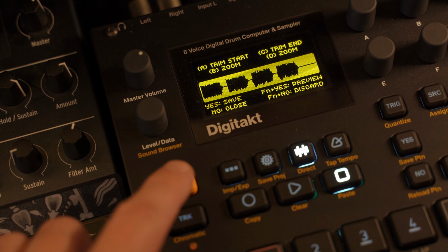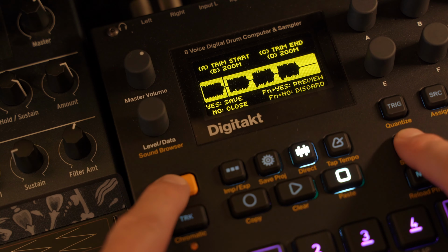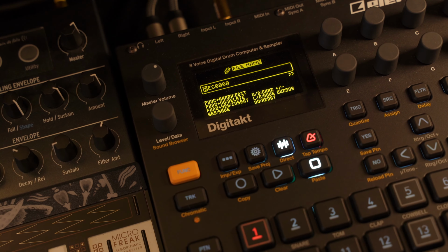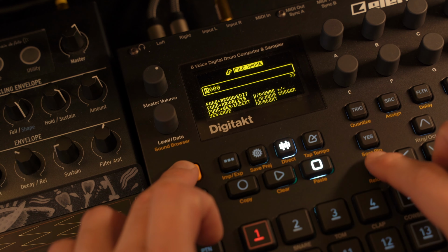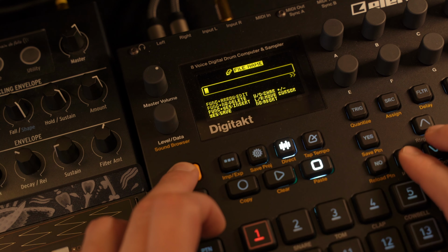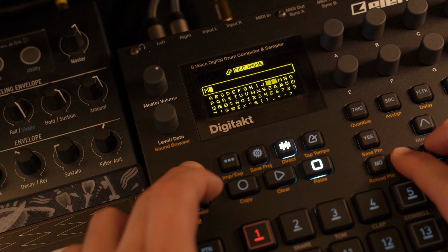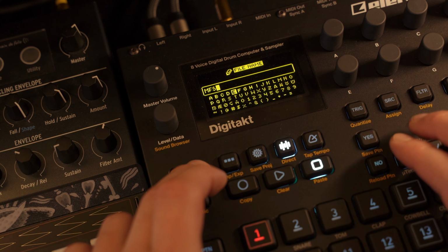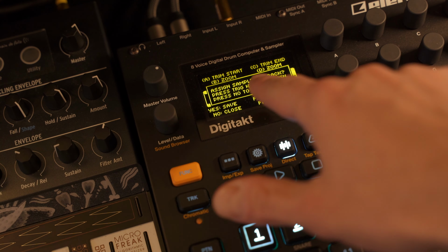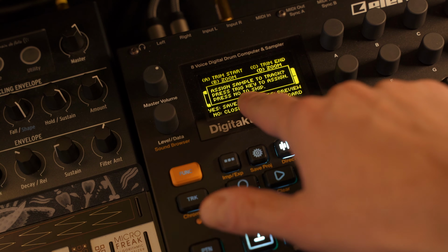So looking at the waveform on the Digitakt, again, we can play back the sample by holding function and yes. And if we want to save it, we just hit yes. And then we can rename the sound by holding function and mashing no to delete the default name, and then holding function and using the arrow keys to select our sample's name. And then we're going to save it. And then it's going to ask if we want to assign the sample to the track, and we're just going to hit no, because we're going to put it in later.